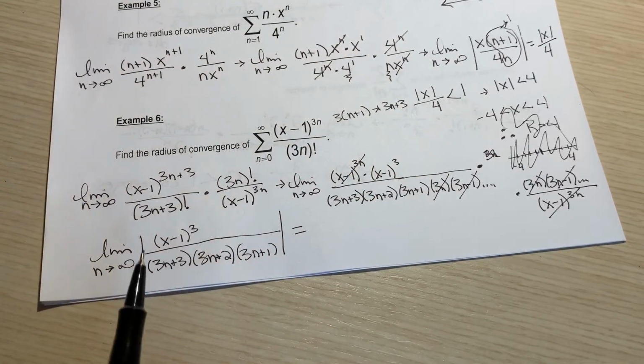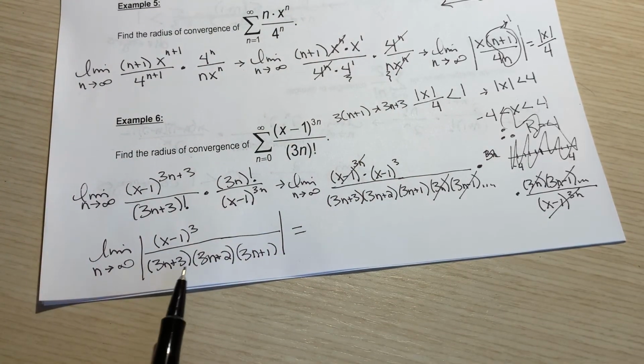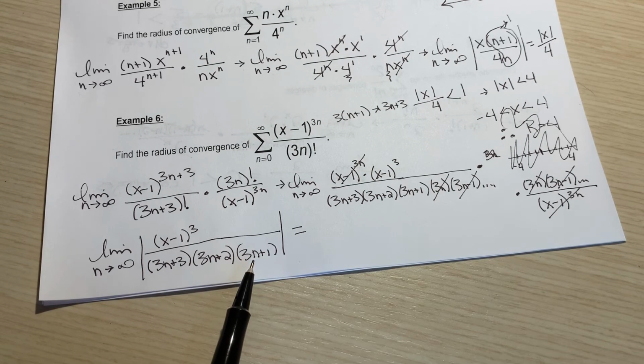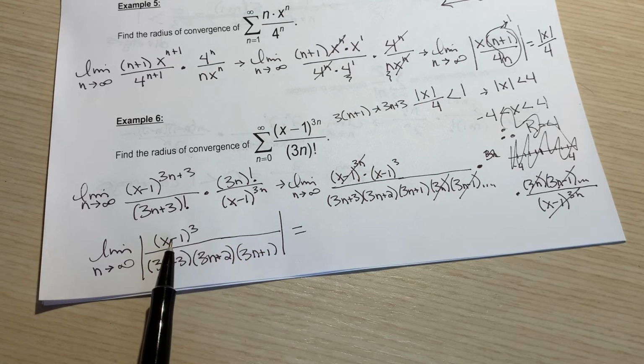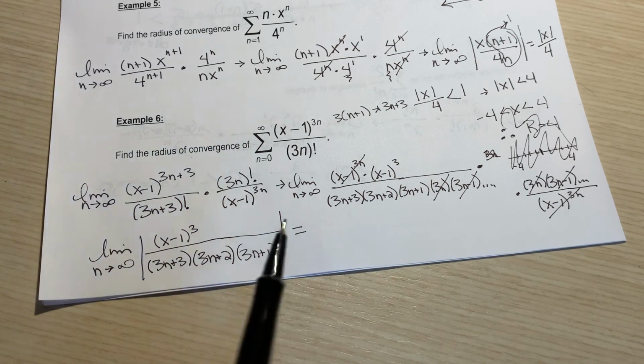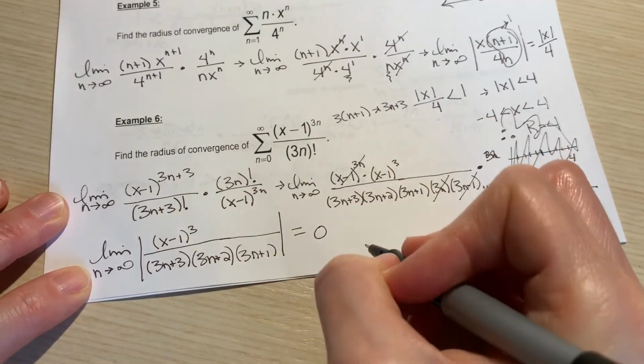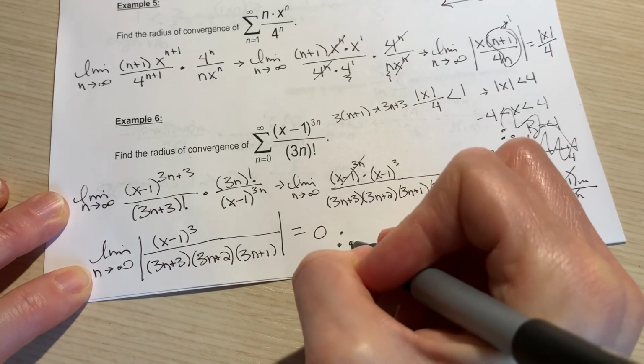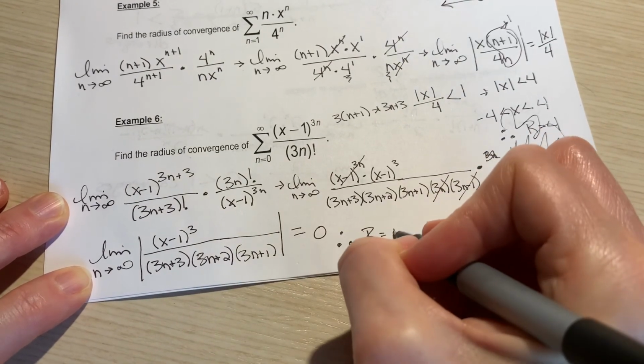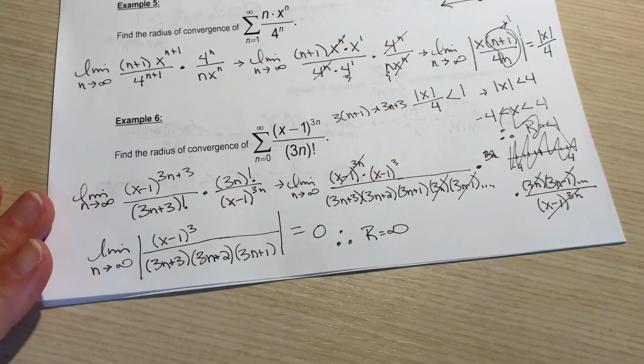All right, remember n is going to infinity, so my denominator is getting really, really big. My numerator is staying the same because x will be a single value of x. So this is a constant over infinity. That's 0. Therefore, my radius of convergence is infinity.